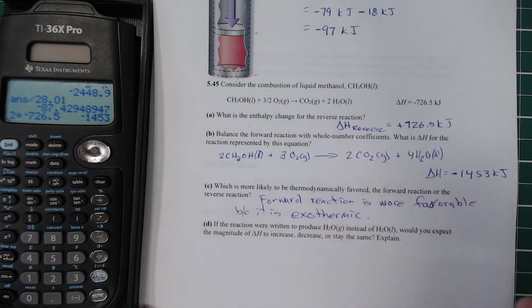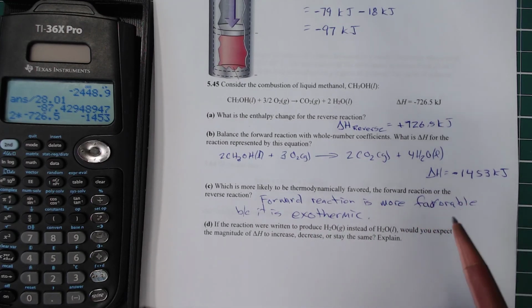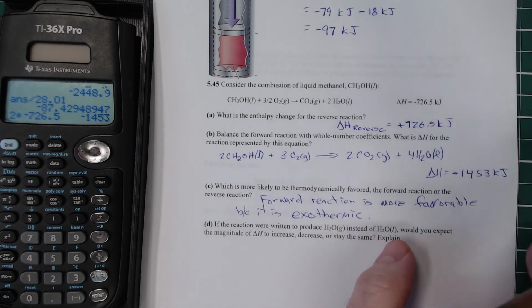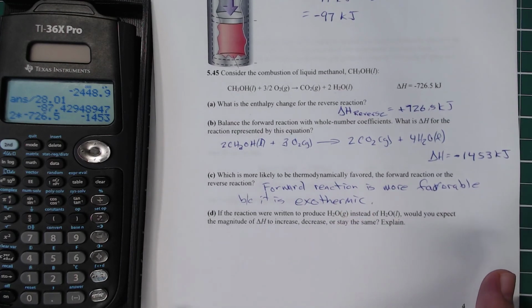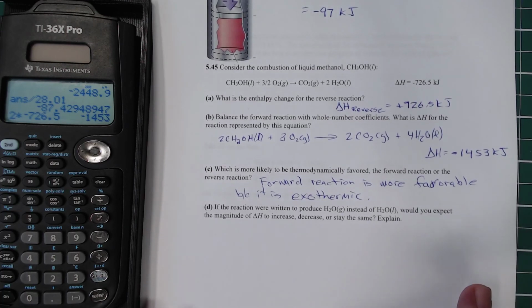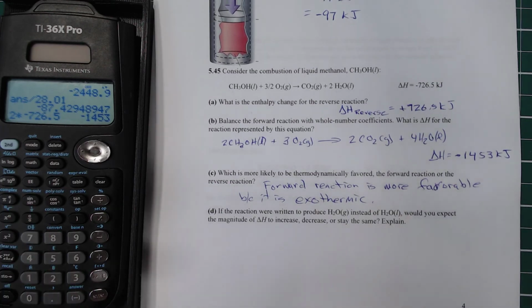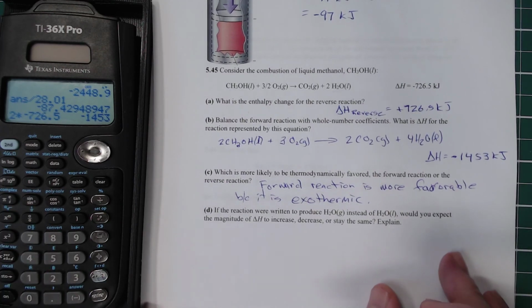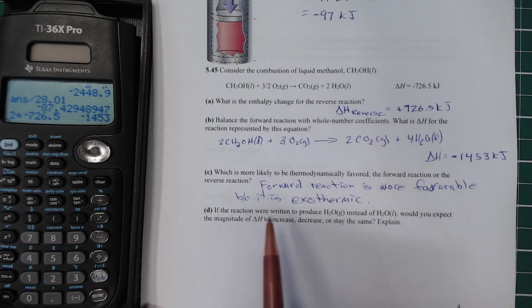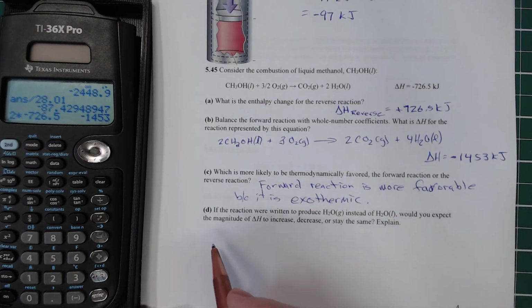Now, why is that true, why do exothermic reactions tend to be more favorable? Well, there's something that we haven't talked about yet that's called the second law of thermodynamics. The second law of thermodynamics tells us, in general, that energy likes to spread out. So when heat is given off from a reaction, then energy generally will spread out. Now, that doesn't mean that it's impossible to do the reverse. It just means that it is more difficult.